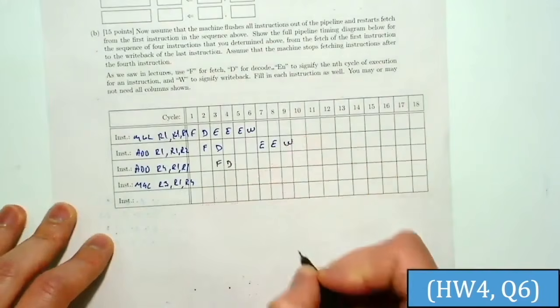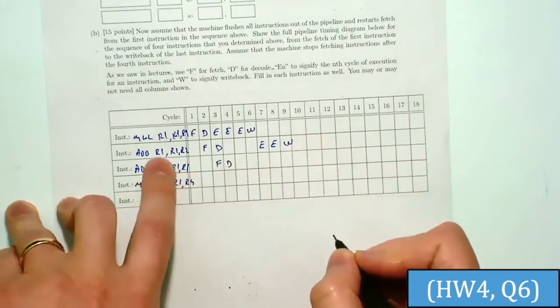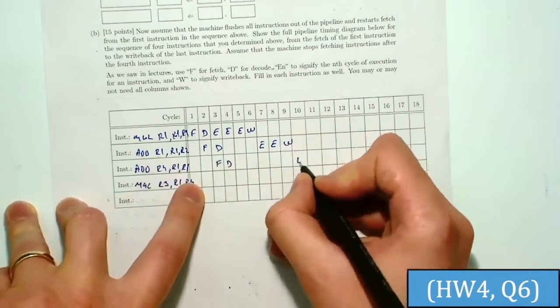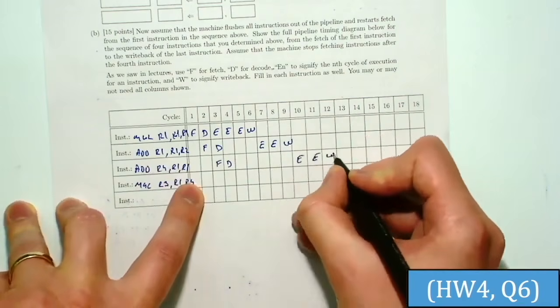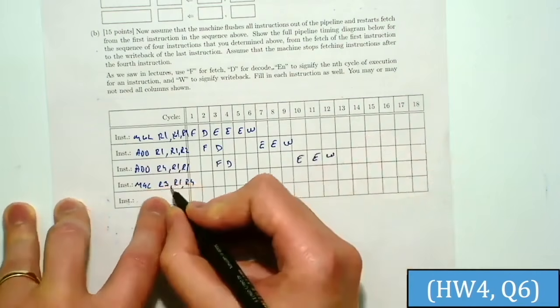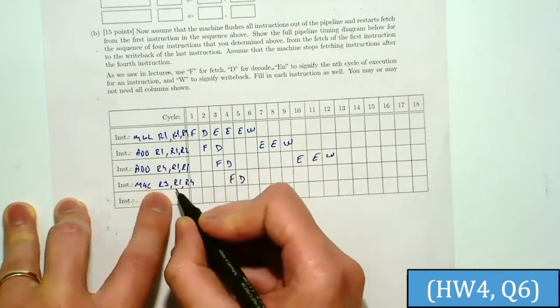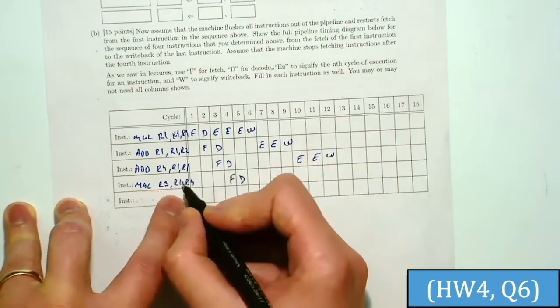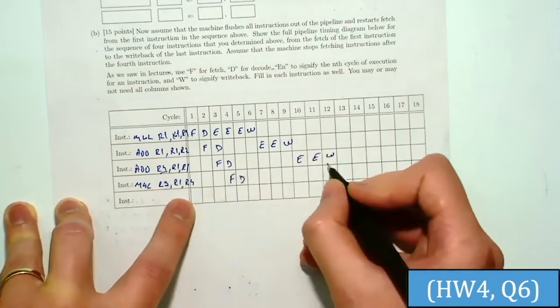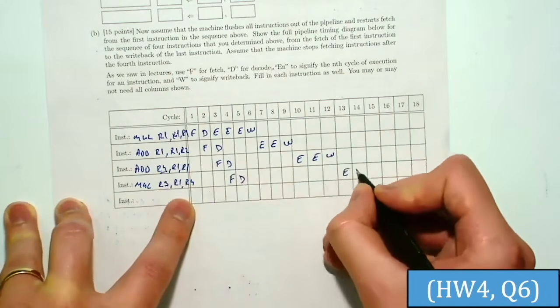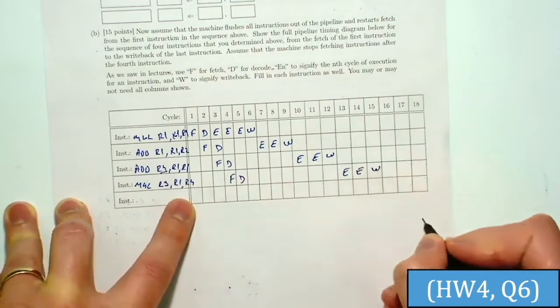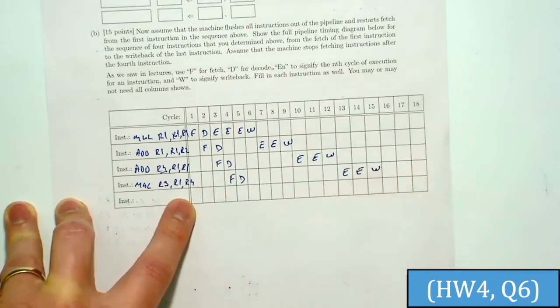And then for the next add, it is the same, so we can fetch and decode it here, but we have to wait for R1. So again, we have a dependency, so we can execute it here and write back. And then the last instruction, again, we fetch and decode it, and to execute it, we have dependency to R4, which is this instruction. We can execute it over here and write back.